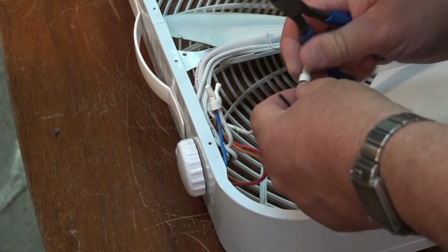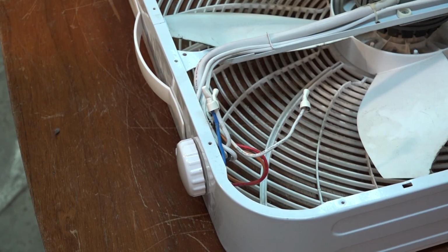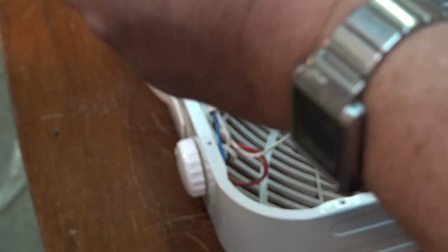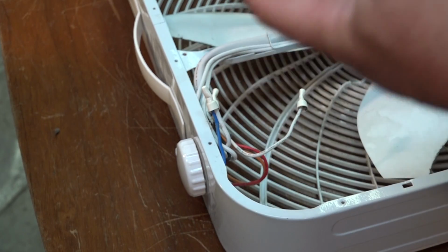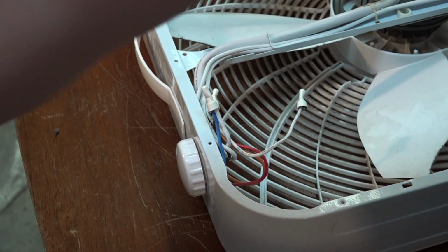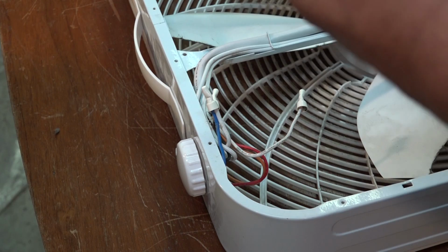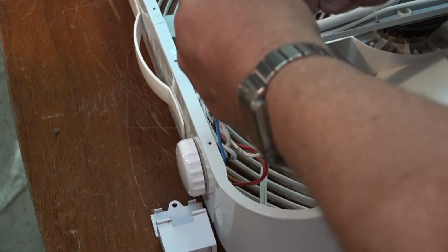Okay, there's our capacitor. We'll just remove it. The capacitor is actually inside a case here, so I should be able to open this up and actually remove the capacitor. It's just in a white box here. So there's our capacitor. We remove the capacitor here.